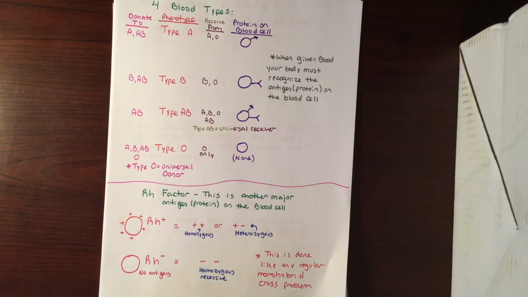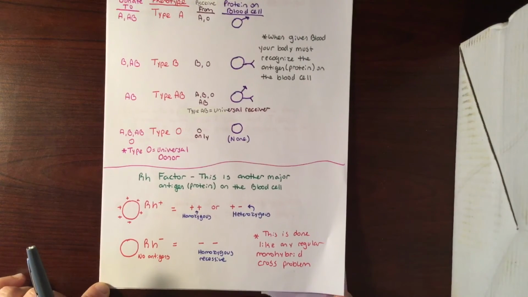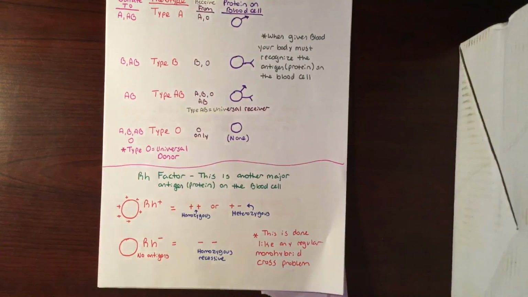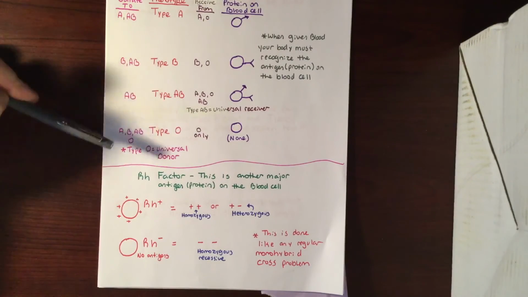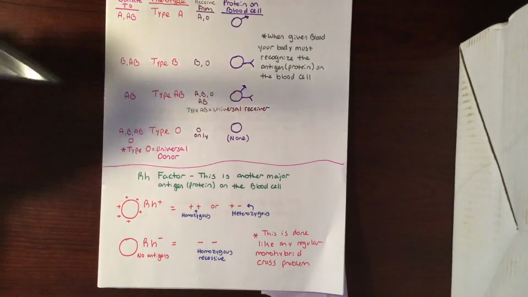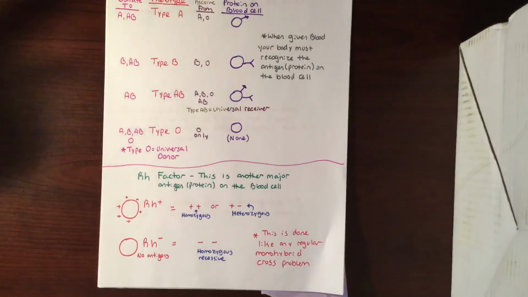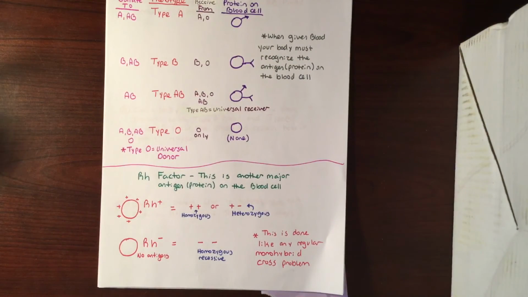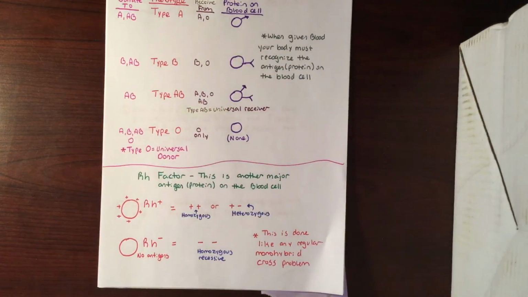There's a second thing that you might realize is on that blood as well, and that's called an Rh factor. It's another major antigen in the blood cell, not as dangerous or as important as the antigens we see here with your types, but it definitely does play a role, especially when a mom is pregnant and mom and baby have different Rh factors within their blood. We'll talk about that more as we finish up genetics and work our way into some genetic mutations and testing for pregnancy and things like that.